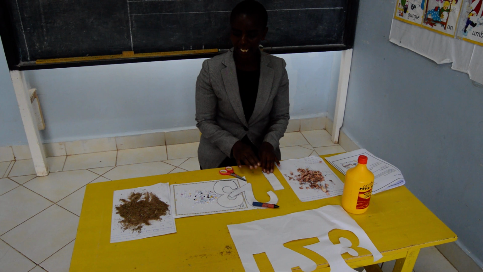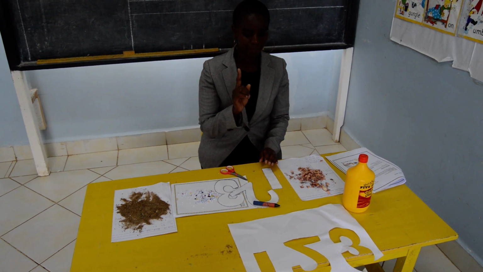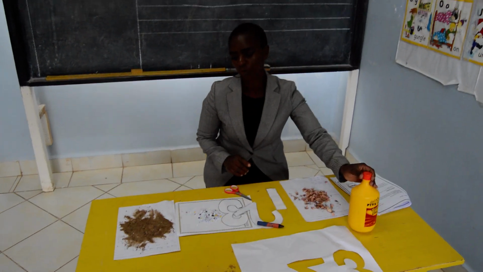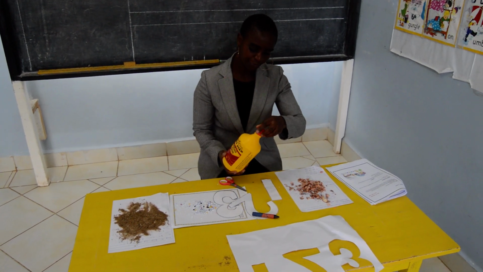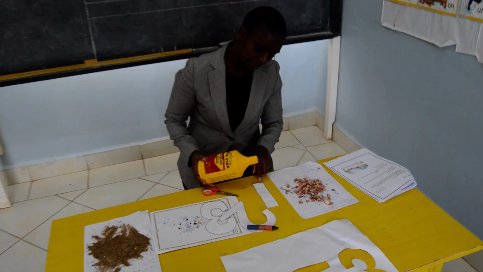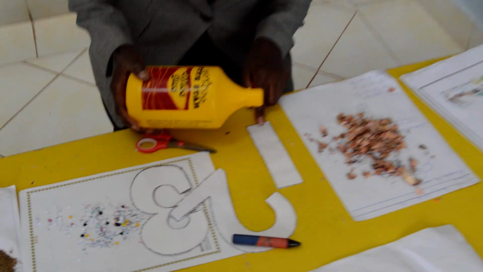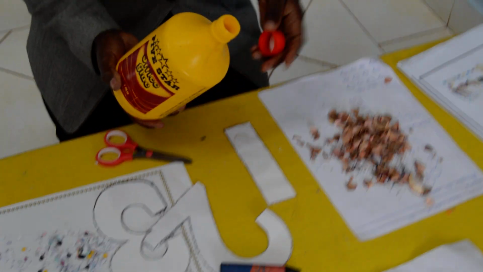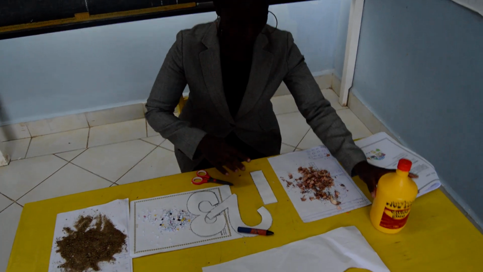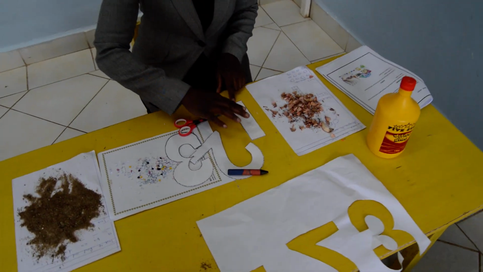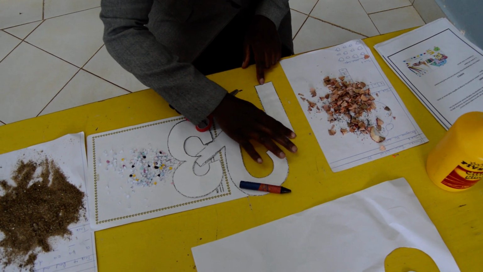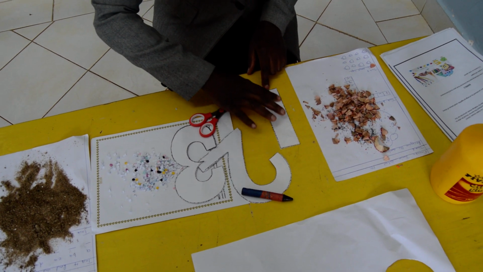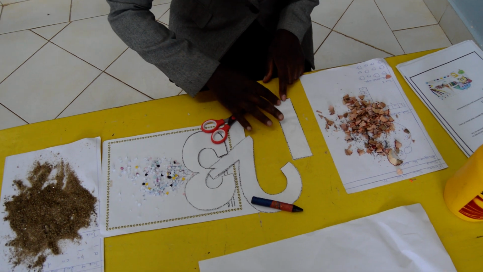We want to make mosaic using one material. We are going to pick our glue, white, and then I smear on it. It is very interesting, children. Can you see what Teacher Ruth is doing? I expect you to do this.